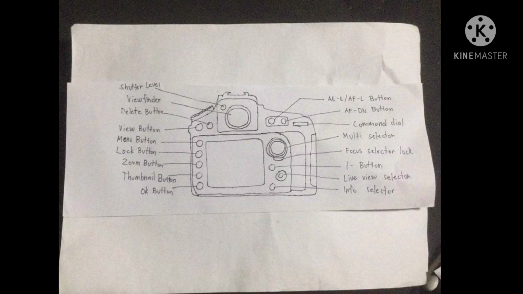In menus, the multi-selector is used to scroll the menus and to open an upper or lower level menu. Once the focus point is locked, you will not be able to change the selected point to a different one. Pressing this button brings up a set of functions on the camera's LCD screen which can be controlled directly.